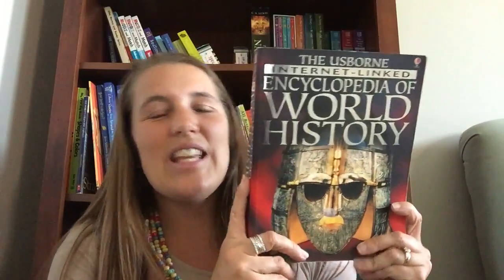Okay, we have history, science, geography. I'm going to show them to you, so get excited. This is the Encyclopedia of World History. Probably one of my favorite books that Usborne carries. It gets lots of use in our house because I'm kind of a history nerd, if I do say so myself.